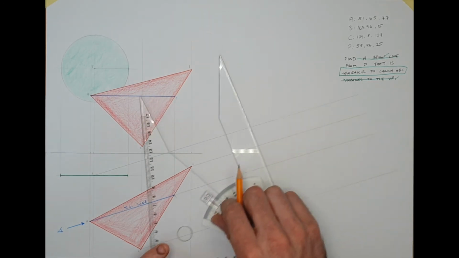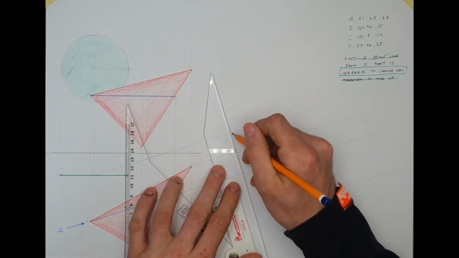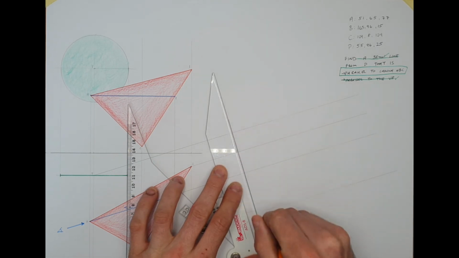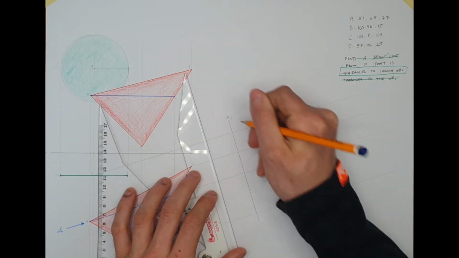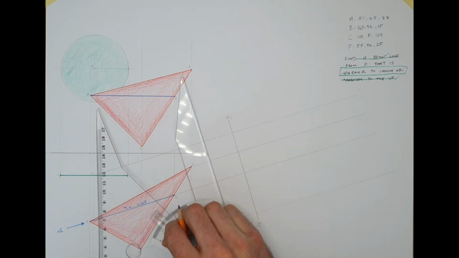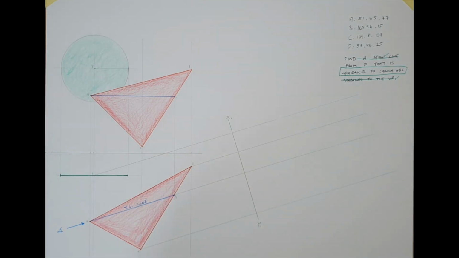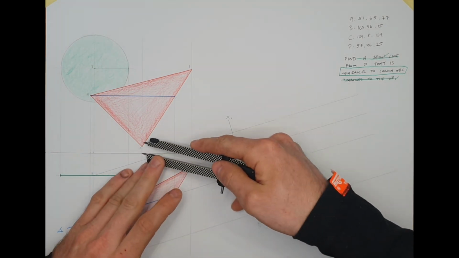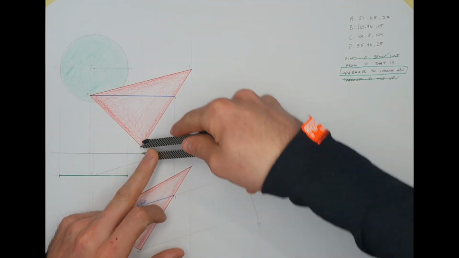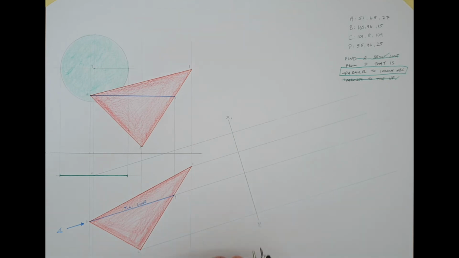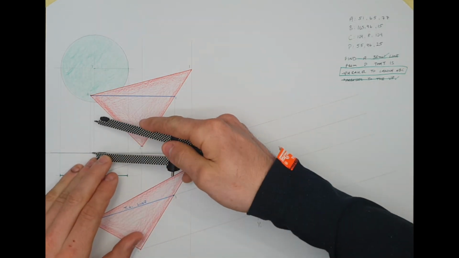I'm going to draw my X1, Y1 line. And I'll just take a few points. I know I have a lot more work to do, but I'll just get going. We'll get building up. Let's start getting ourselves a few marks here by taking some of the points and setting them in this auxiliary view.